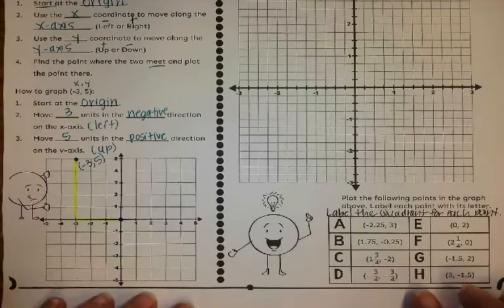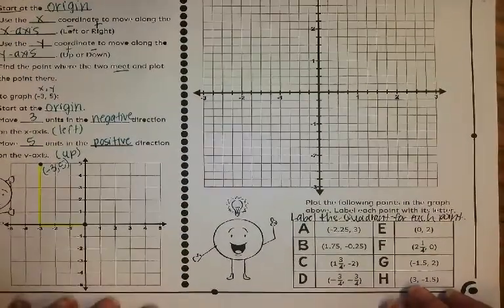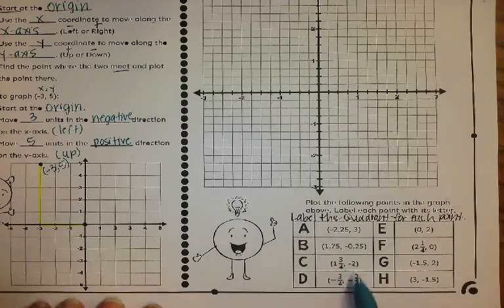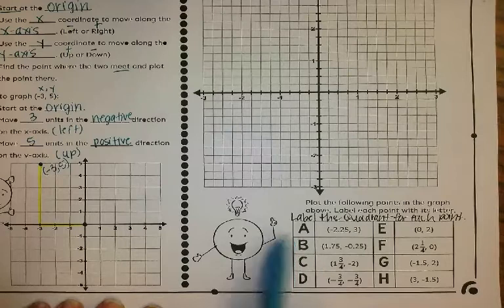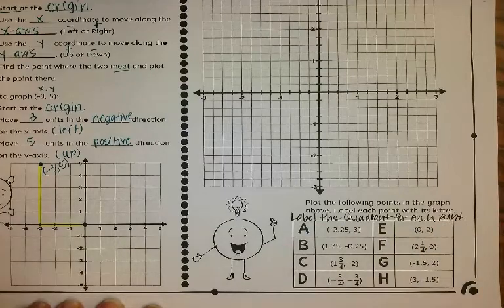Let's take a look at some examples that include rational numbers. So what we're going to do is find each of these points on this coordinate plane. We're going to label them with their letters, and we're going to label the quadrant that each point falls into.